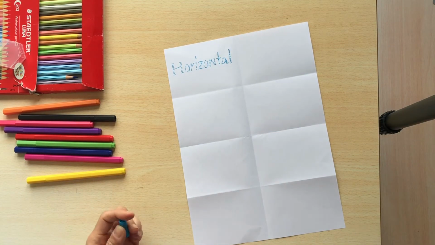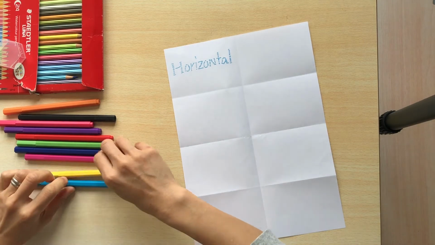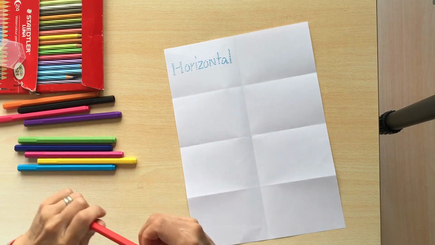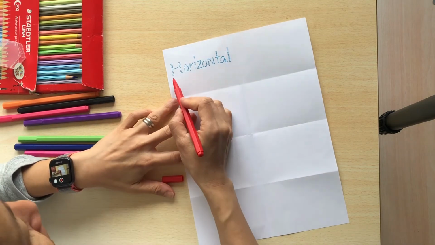Horizontal. You pick another marker, and we're going to add some horizontal line.